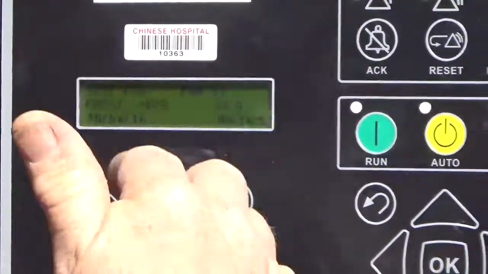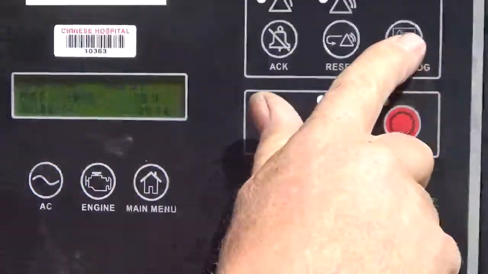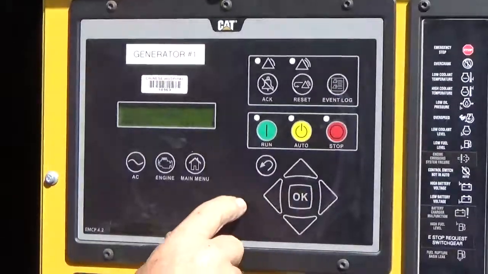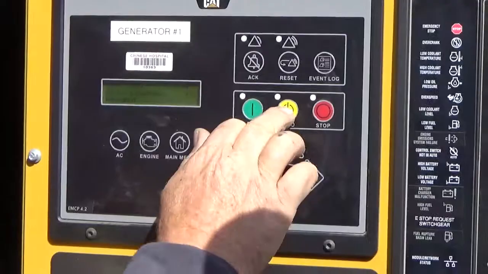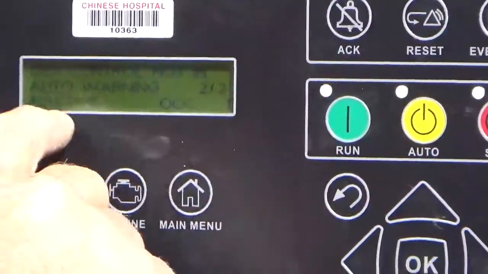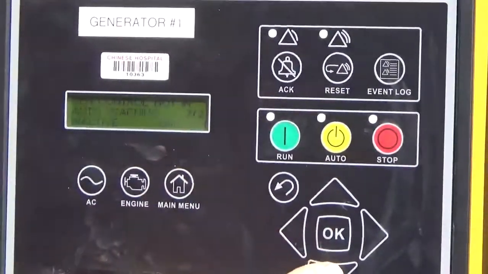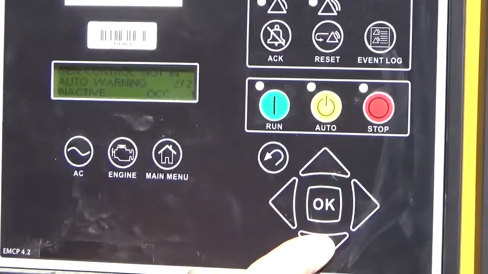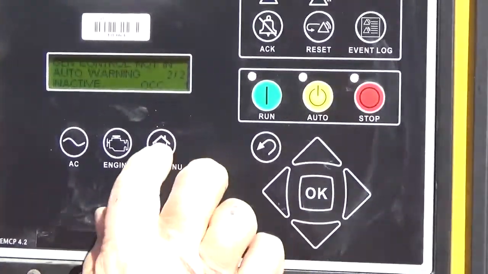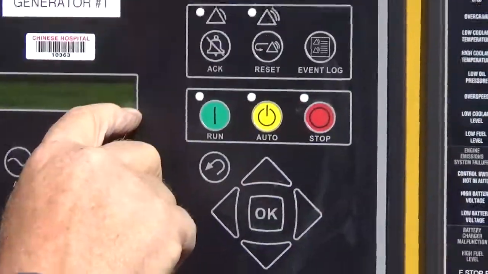And then it will store these when the problem goes away. When you bring the screen up and hit OK, let's go back to auto. See, it changed to inactive. So now the first one is generator control inactive. You scroll down, and that's all there is. That occurred once.